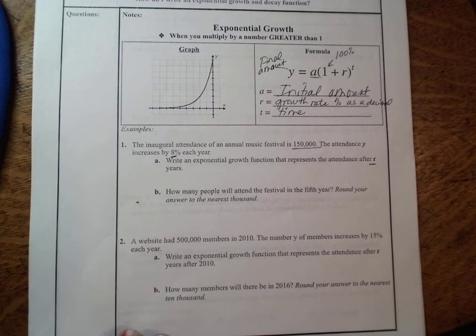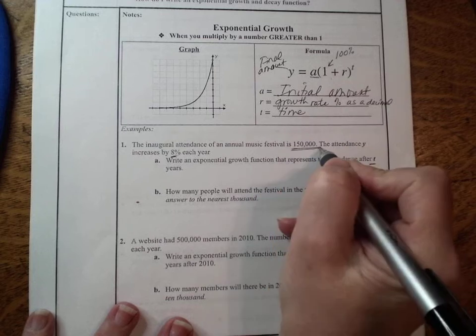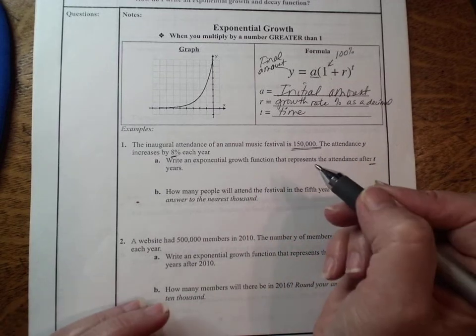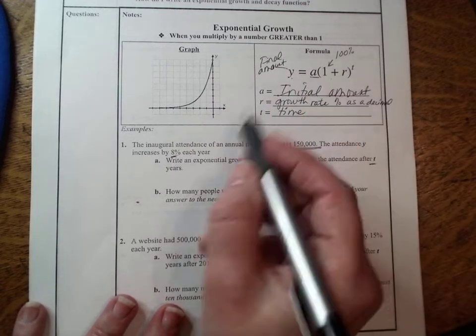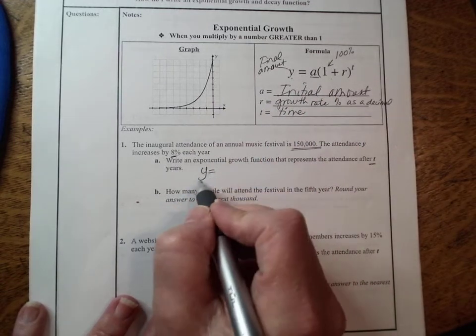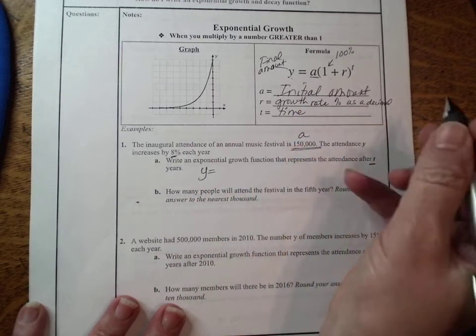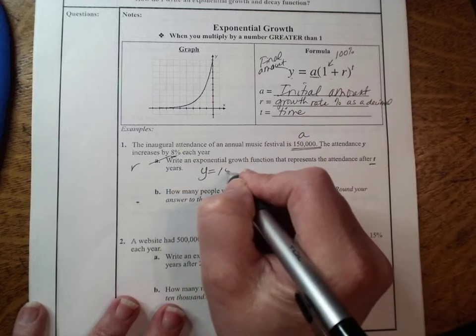So if this festival committee wants to plan and say, okay, in 10 years, how many people should we expect? In 5 years, in 20 years. They have a formula that helps them determine if they have to use the same location, or if they have to get a bigger location in about 4 or 5 years. So they can start planning that. So with our formula, we have y equals, that's going to be our total amount. Initial amount is 150, so this is our a, and then this is our r. So our initial amount is 150,000.